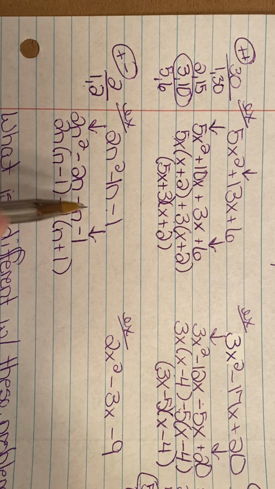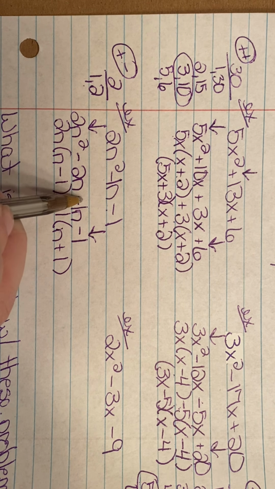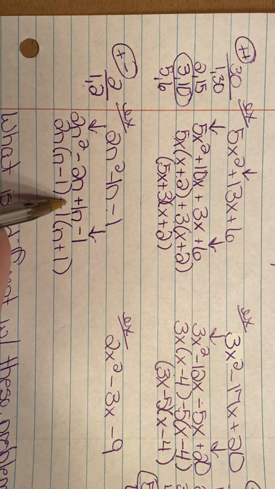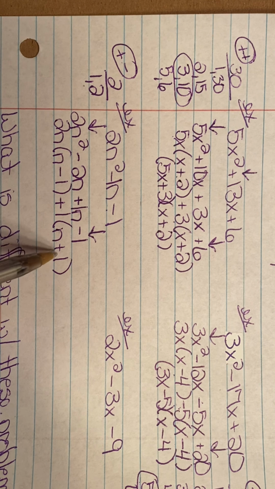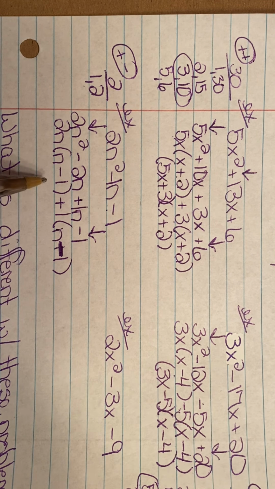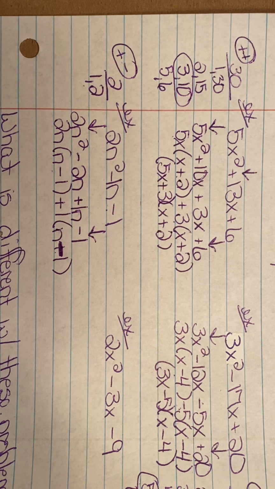Oh, because one of these is positive. Sorry, we just went over that. This is positive. So I'm going to take out positive 1, which is going to make this negative 1. And that's why we always have to stop and make sure that the two things in parentheses match. It's kind of like a check to help you factor.